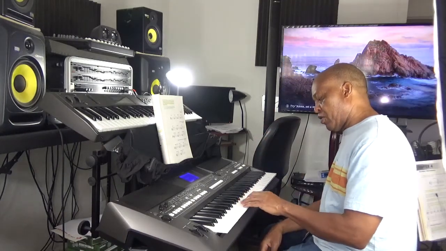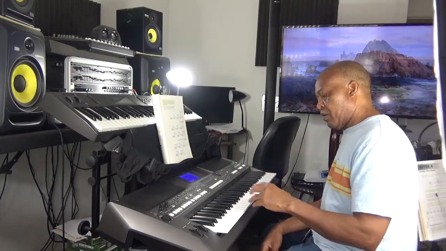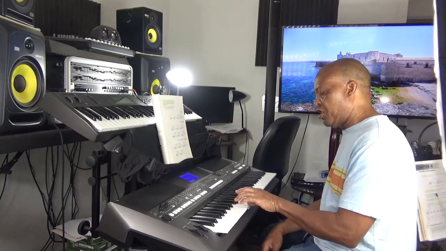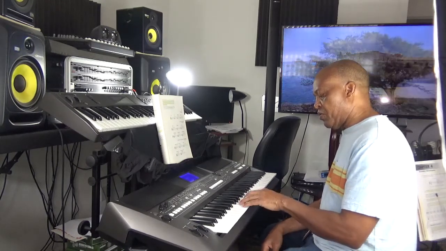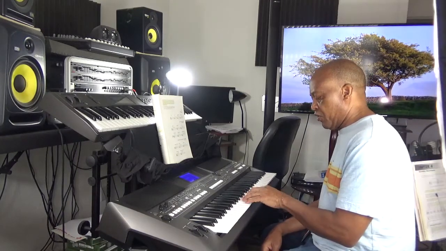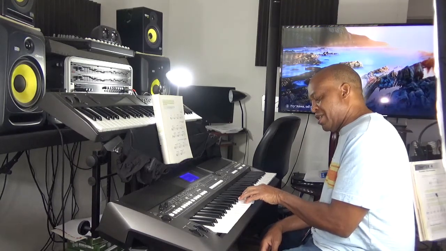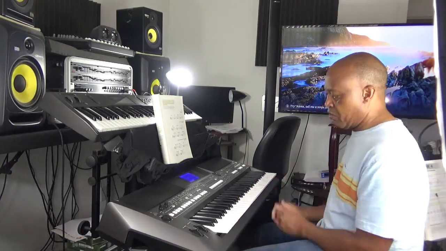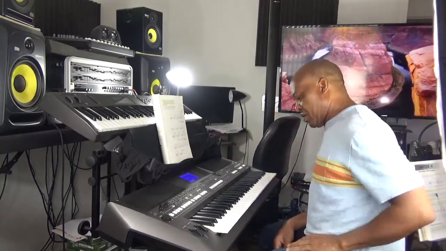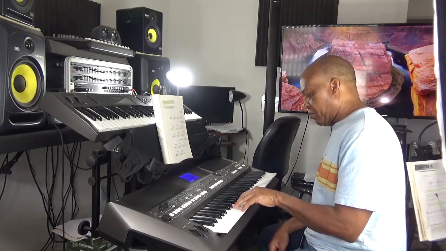So if you start from the root, it's gonna be C E G. First inversion would be E G C, and second inversion would be G C E. Okay, but I'm gonna practice using the root.